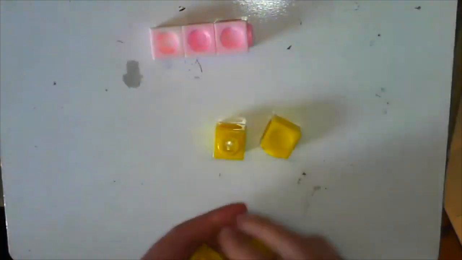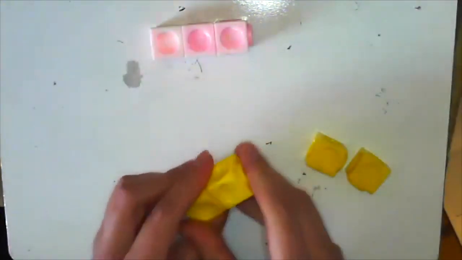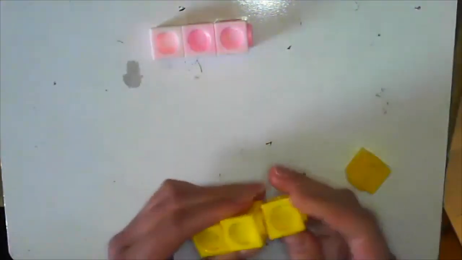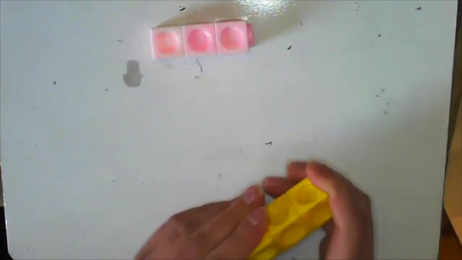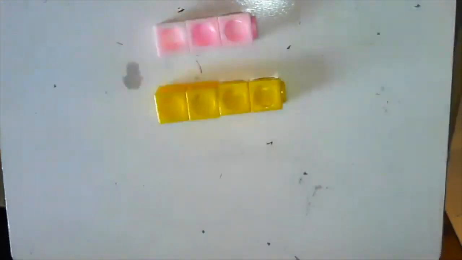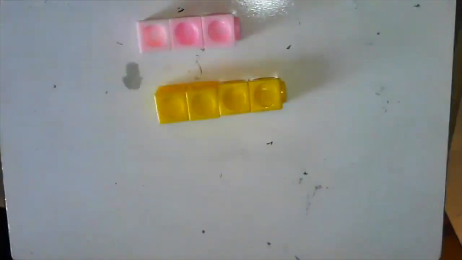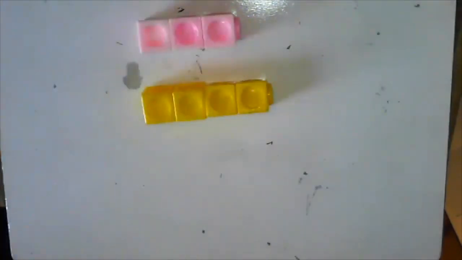Then Mr. Frigeau brings 4 lunches. 1, 2, 3, 4. I'm going to snap those cubes together to show the lunches Mr. Frigeau brings. There are 3 lunches that Miss Minion brought and 4 lunches Mr. Frigeau brought. Let's start by writing that in our number sentence.